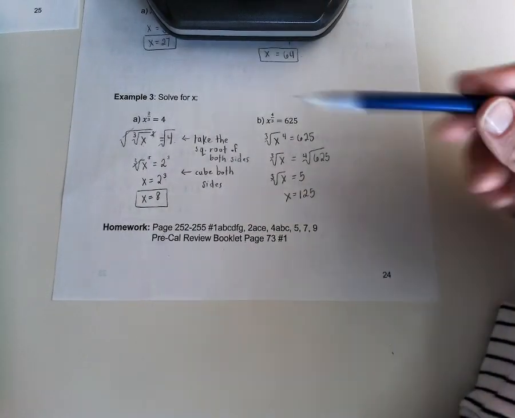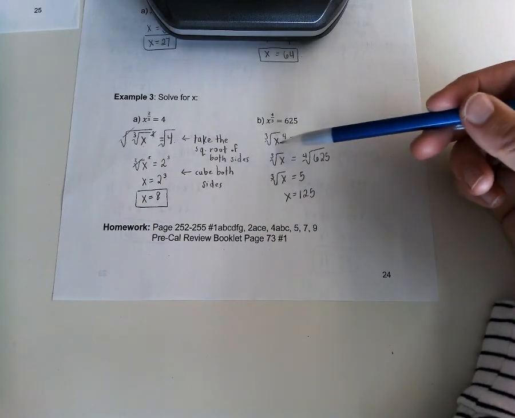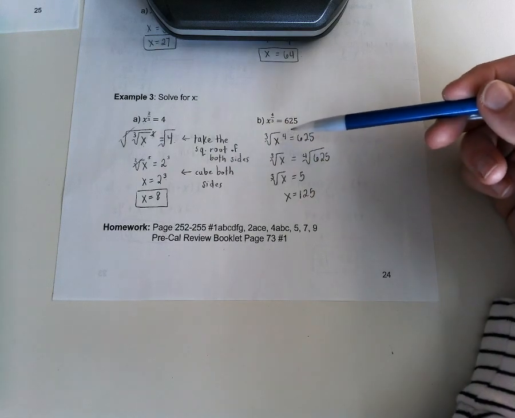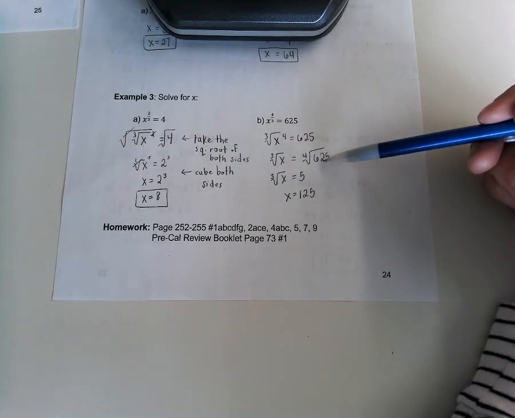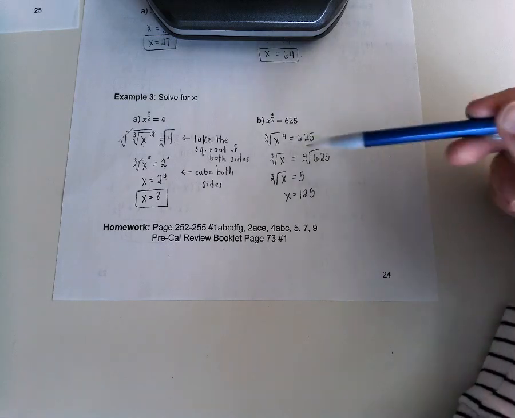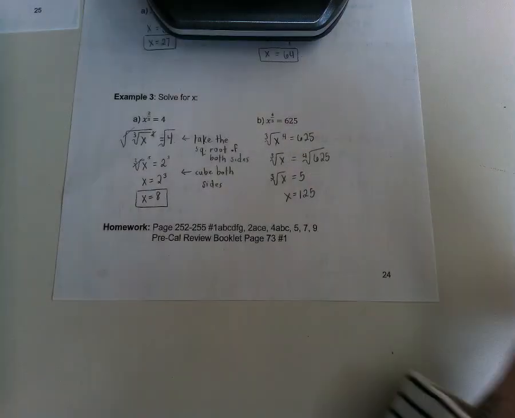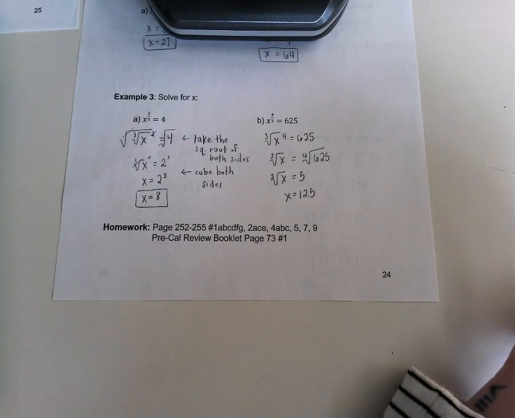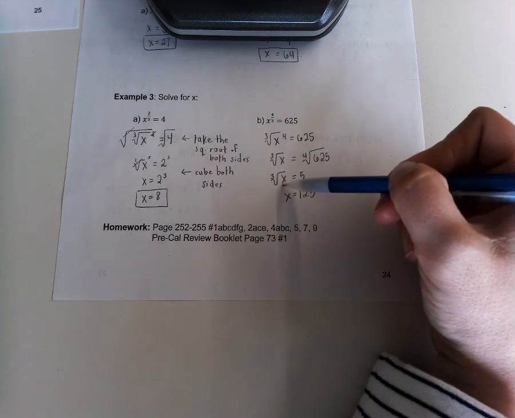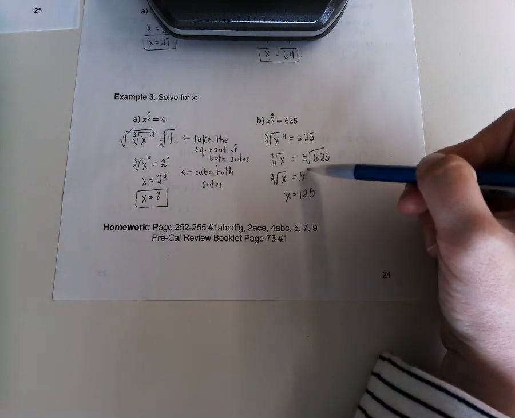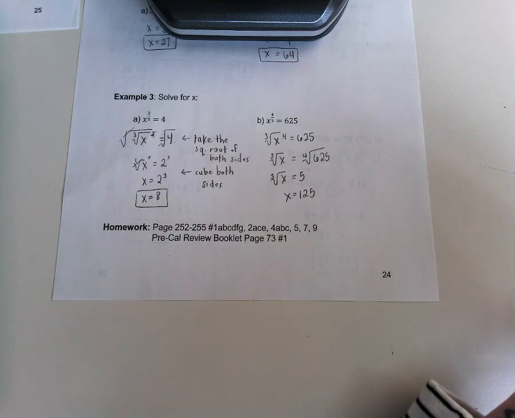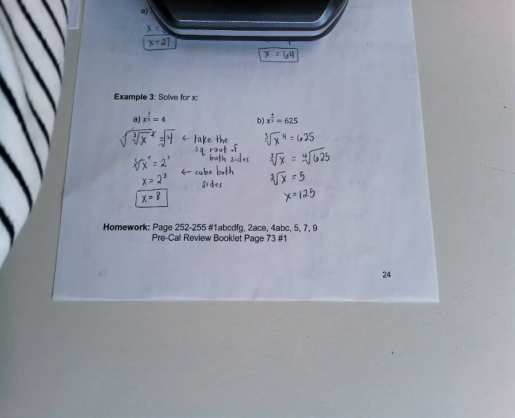So just a little bit of simplification and opposite operations to try and solve for x. Similarly, over here, we have the third root of x to the power of 4. So the first thing I did was take the fourth root of both sides in order to cancel out this power of 4. And you're left with the third root of x is equal to 5. And then if you cube this, you get that x is equal to 125. So that's how to solve exponential equations.